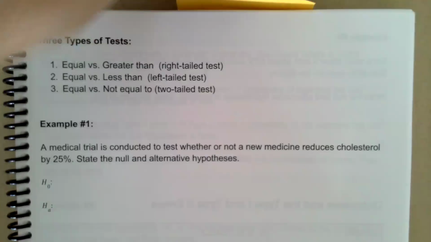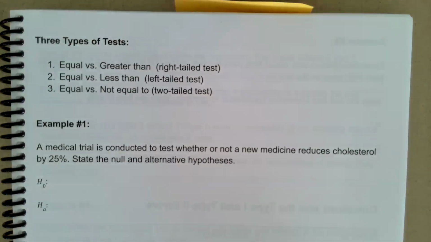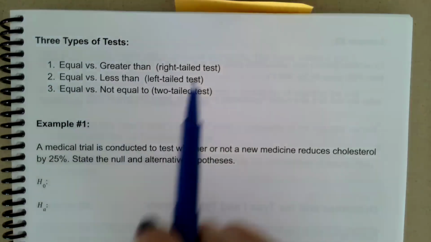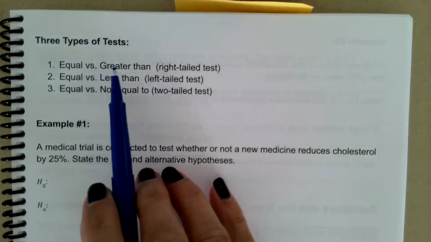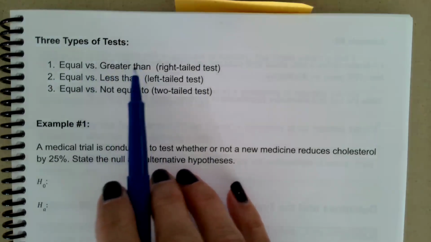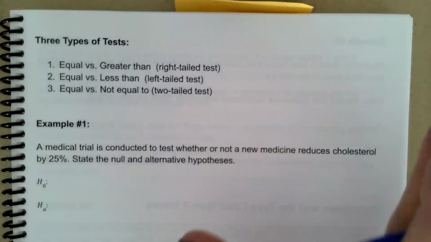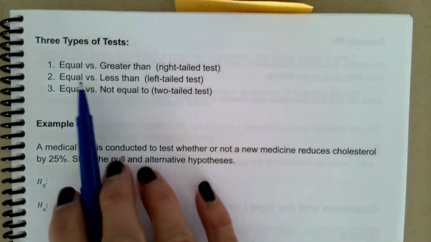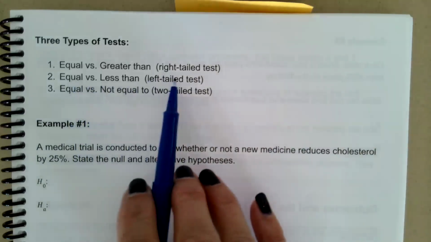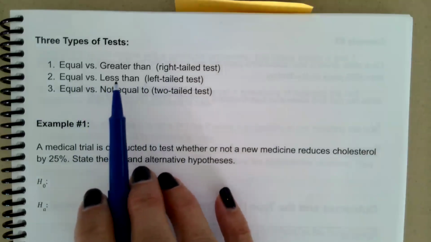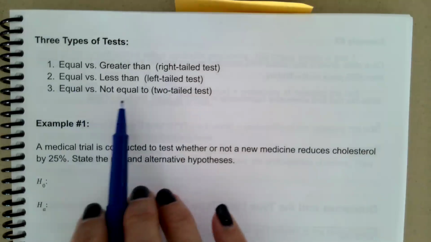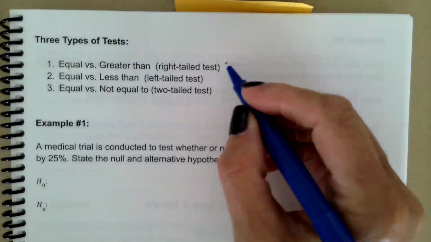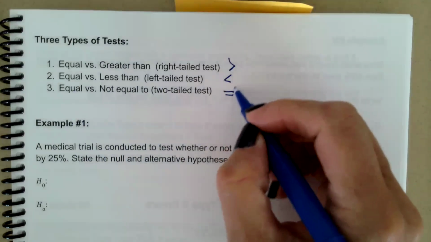There are three types of tests that we could be performing. One is a right tail test, where we're testing to see if one is greater than the other, that we're greater than the proposed value. The second test could be a left tail test, where we believe that the proposed value is less than, or a two tail test that's just not equal to. So a greater than, a less than, or a not equal to.